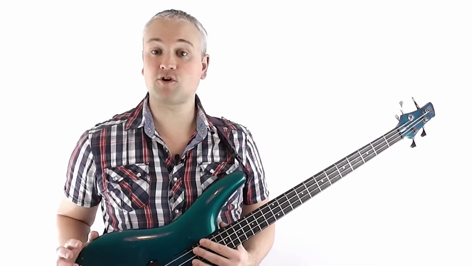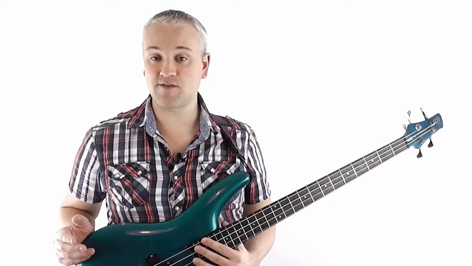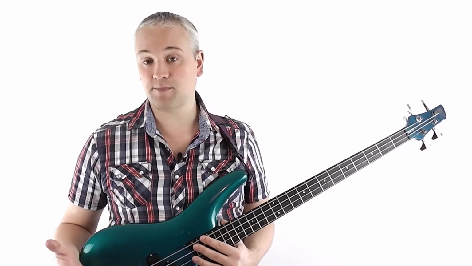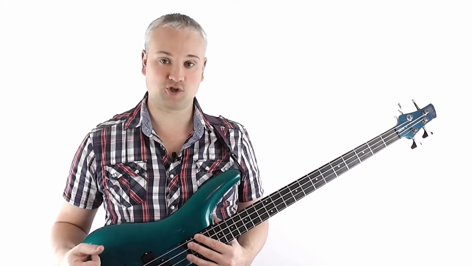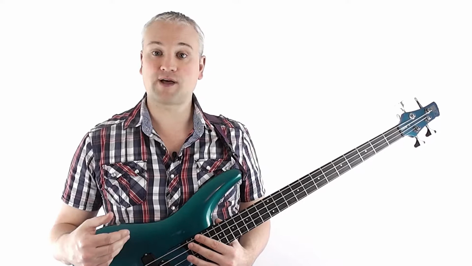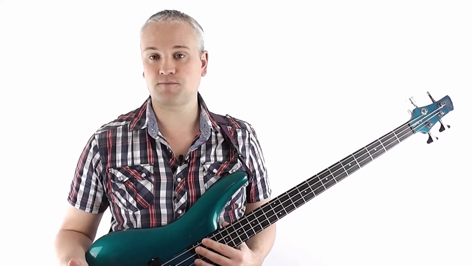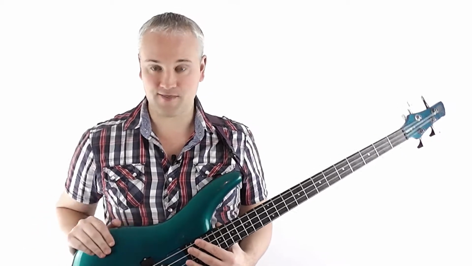If we use any different altered extensions that aren't major or perfect, then we have to indicate that in the chord symbol. So if we wanted to use a flat 9 or a sharp 11 or a flat 13 in any kind of 7th chord, it would have to be shown in the chord symbol. So that would be something like a C7 flat 9 or a C7 sharp 11. There'll be an upcoming lesson on altered extensions, so I'll go through all of that then.